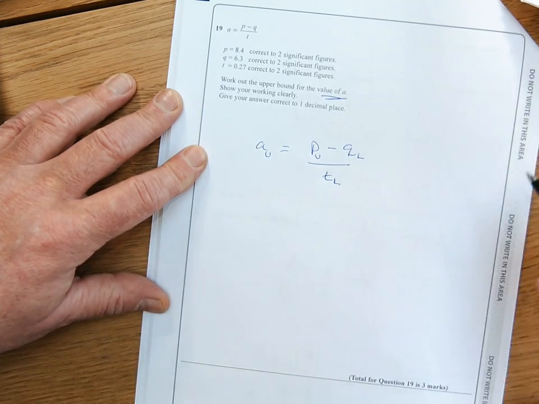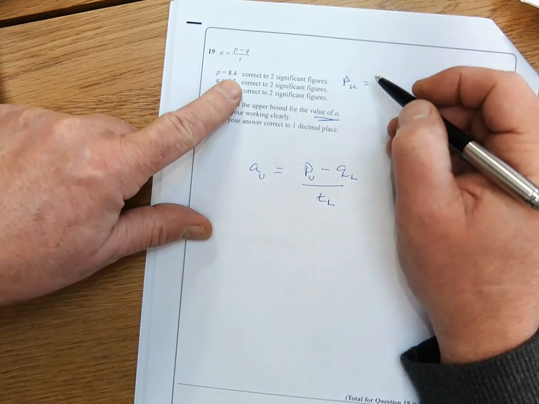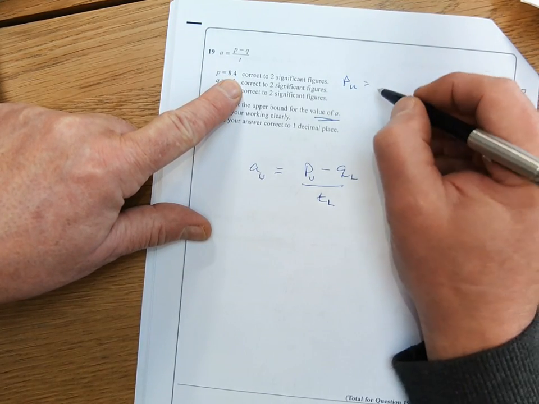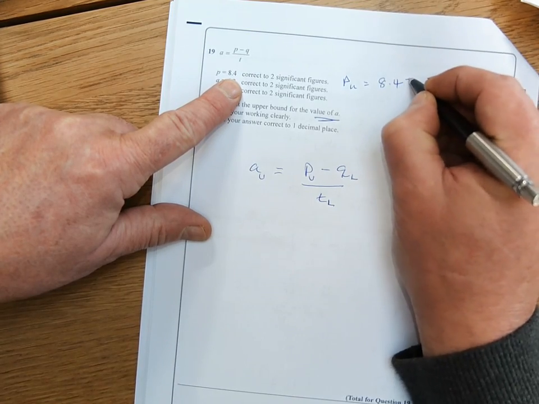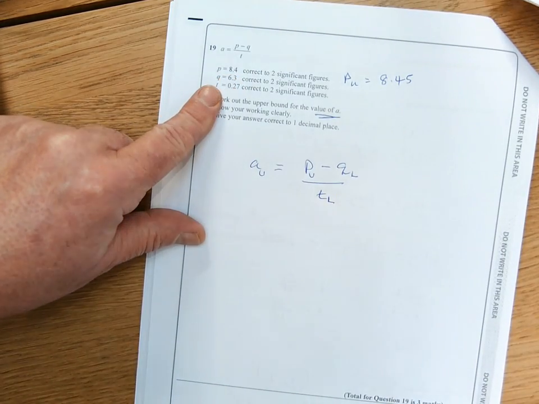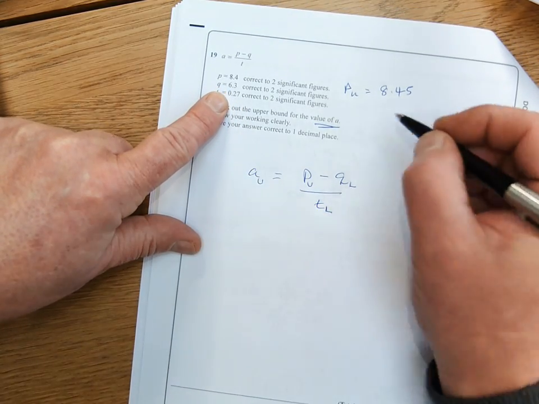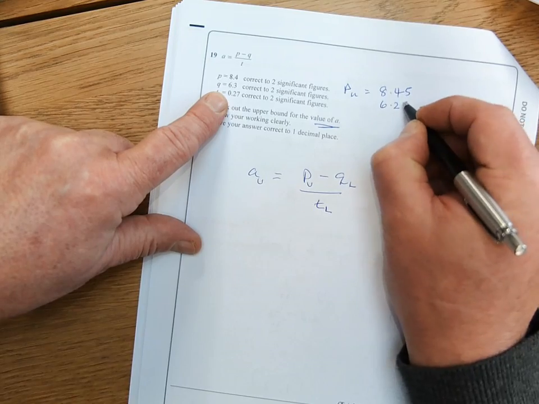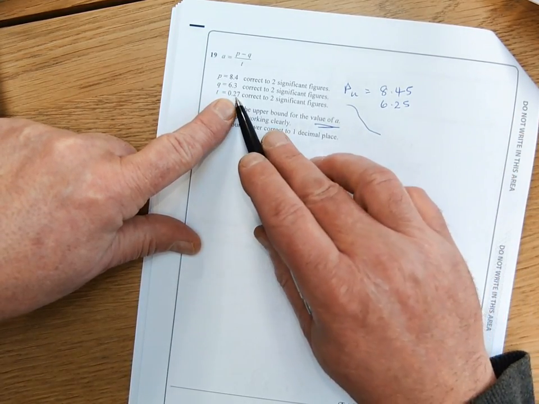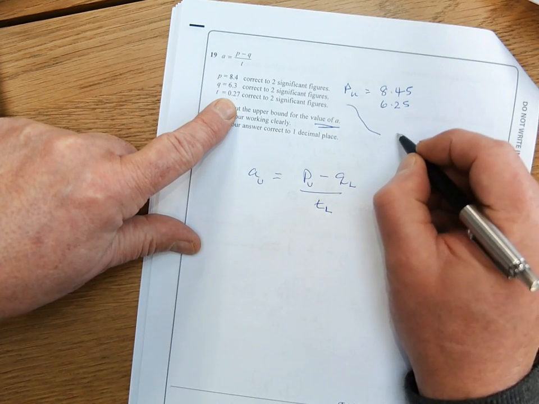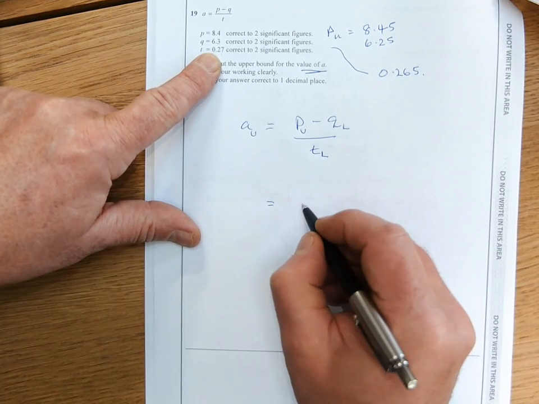Okay, right, so P upper, this is two significant figures, so the maximum that could have possibly been was 8.45. The lowest that one could be, remember we want lower there, is 6.25, and then this one, the lowest one, so this is two significant, but look, it's got decimal places, so this is 0.265.